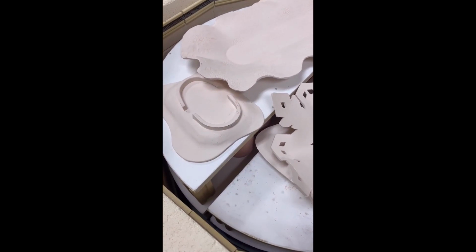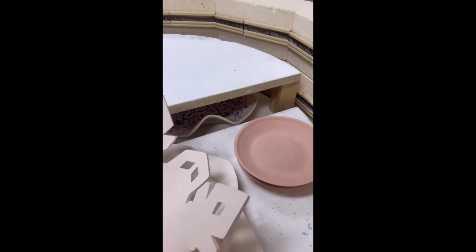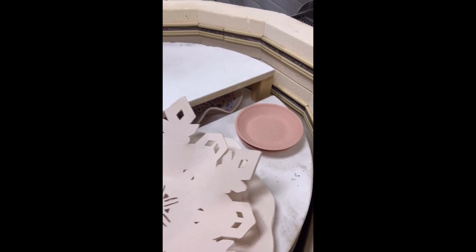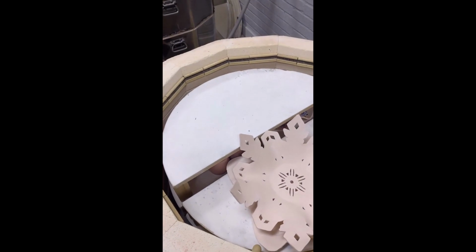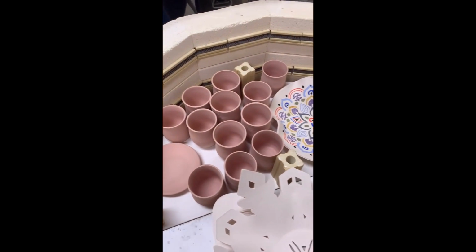You can see here there's multiple layers of different kinds of pottery and ceramics inside. That one even has color on it. These shelves are very heavy, but we carefully lift them up, and you can see more work underneath.